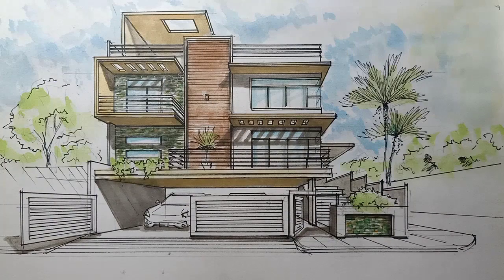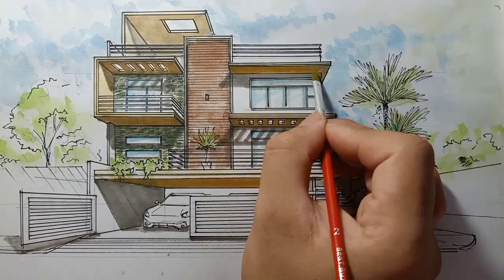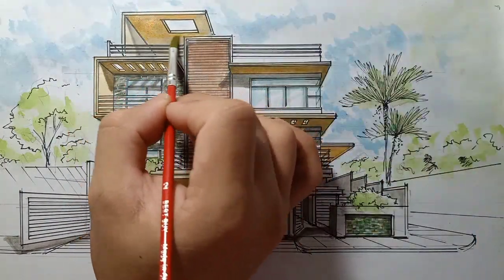And now, as you see, I am now finalizing and repeating the color of the surfaces with a harder tone.